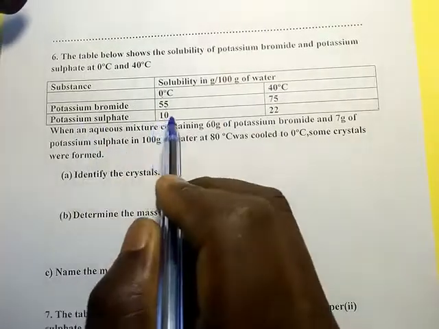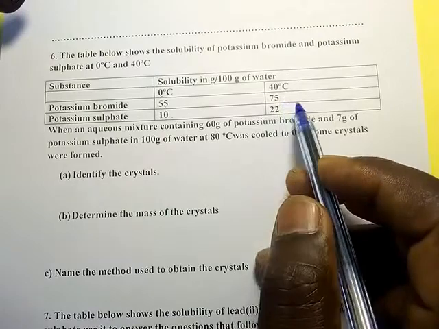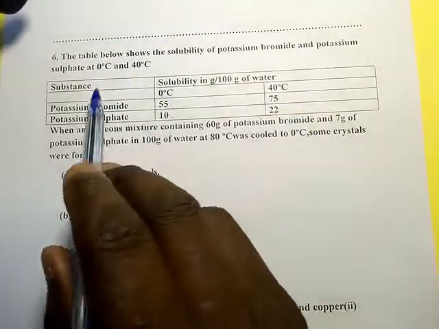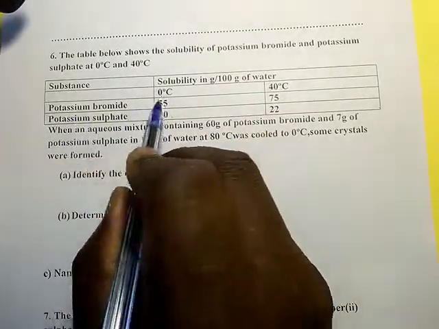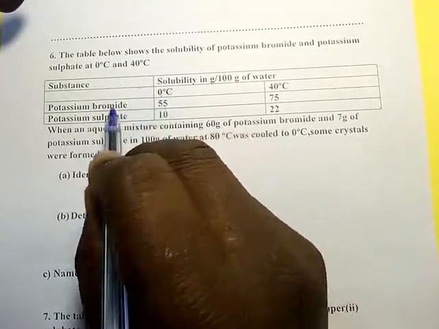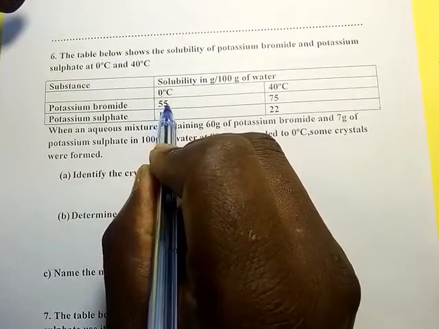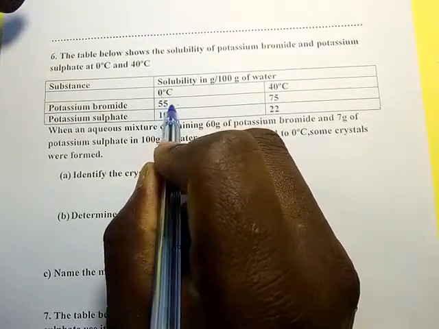Potassium sulfate is 10 and 22 at 40 degrees Celsius. Now, before we move, let me show you how to understand this table. At 0 degrees, potassium bromide requires 55 grams to form a saturated solution.